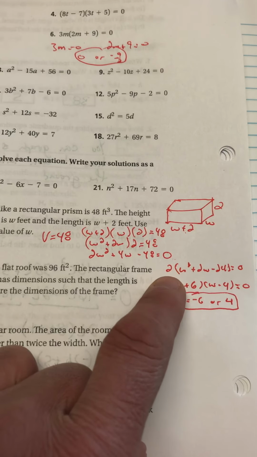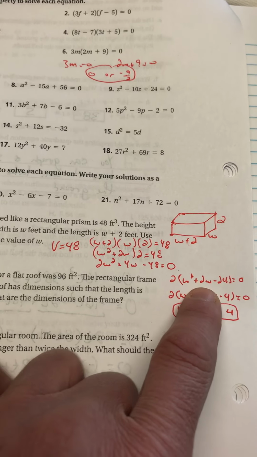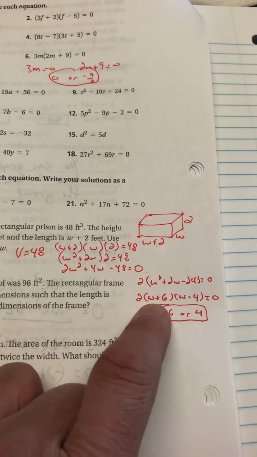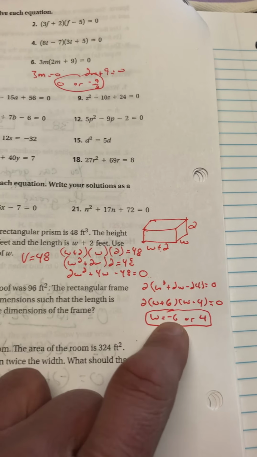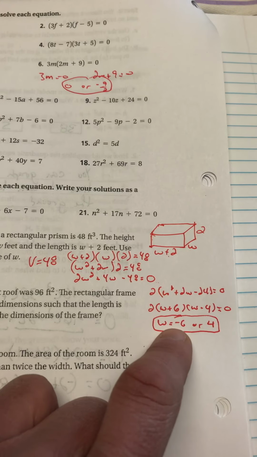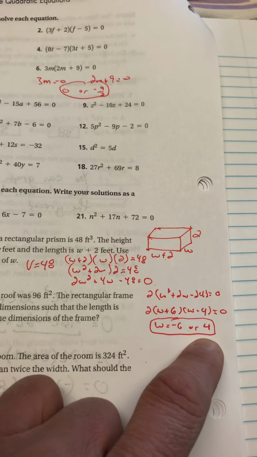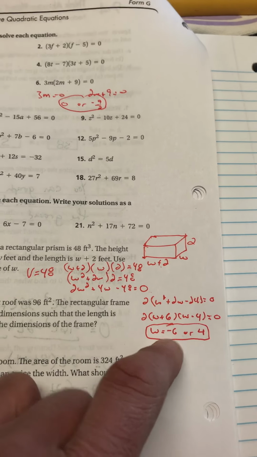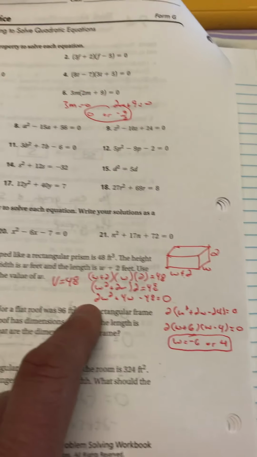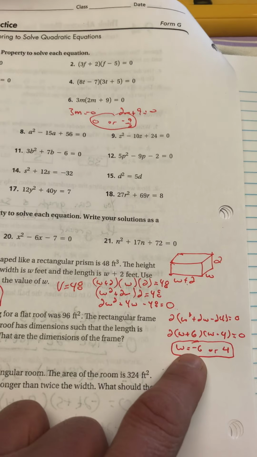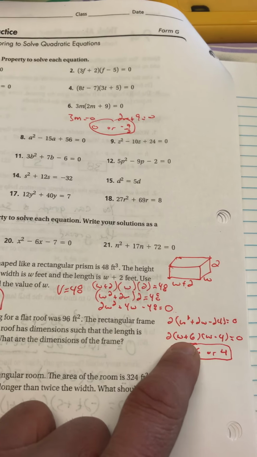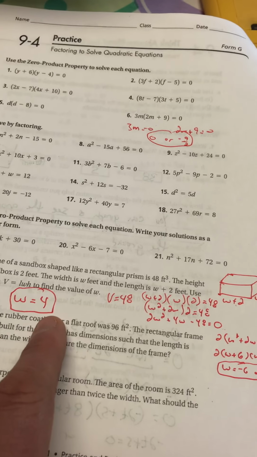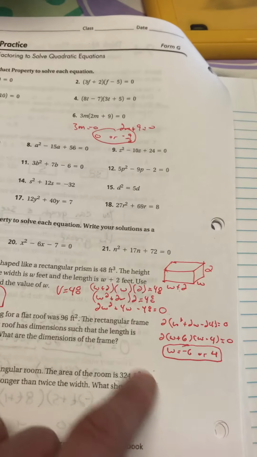I recognize I can take a factor of 2 out. I'm left with this, factor this down, and then I set each of the factors that have a variable in them equal to 0. So this one would be negative 6, this one would be positive 4. In this case, we have an extraneous answer. Extraneous just means it works in the math problem, but in the real life problem, it doesn't. I can't have a width of negative 6. Even though it works in the math problem, I don't really want that answer. So the width is going to be 4. And if I plug 4 in, you'll see that it works.